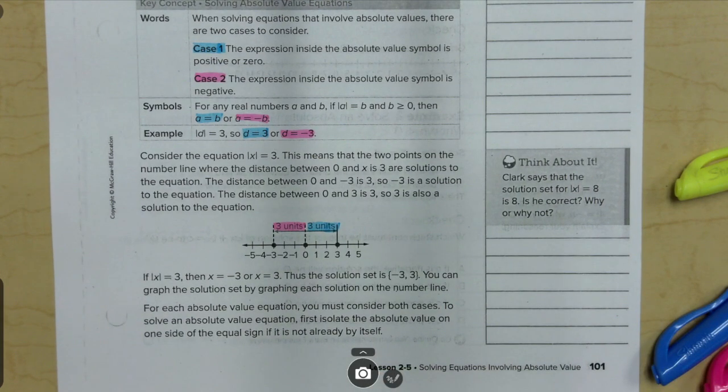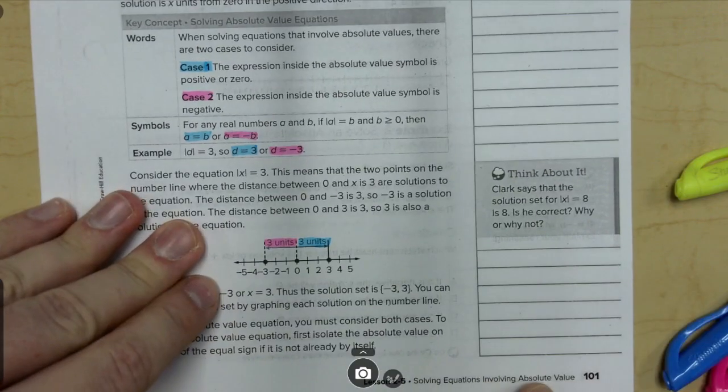For each absolute value equation, you must consider both cases. To solve an absolute value equation, first isolate the absolute value on one side of the equation if it's not already by itself.